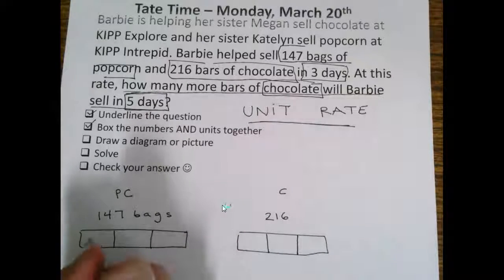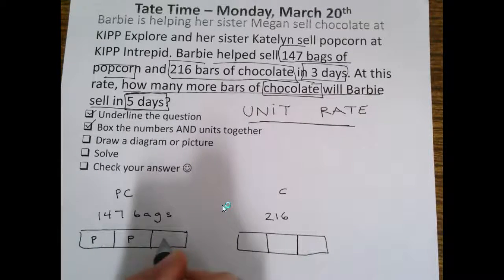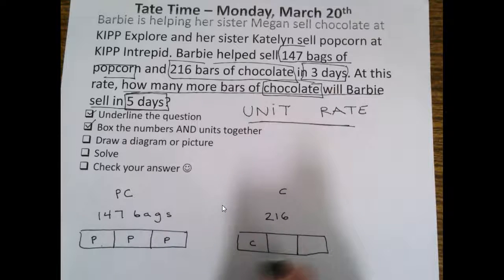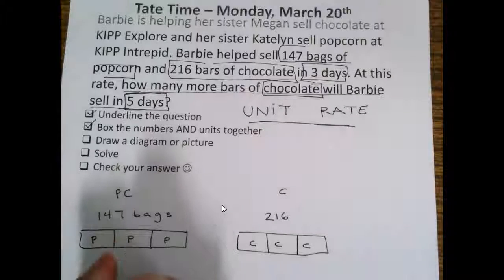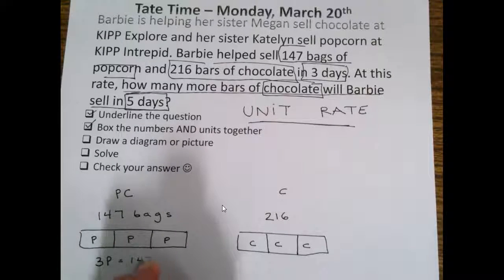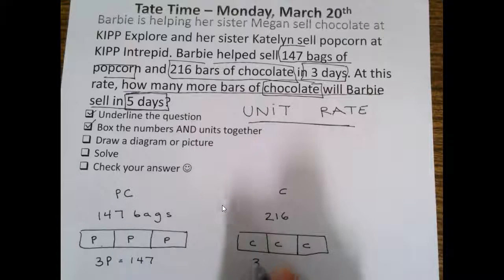This is my popcorn unit rate, and this is my chocolate unit rate. I need to figure out both of these. So this is 3 popcorns equals 147. This one is 3 chocolates equals 216.